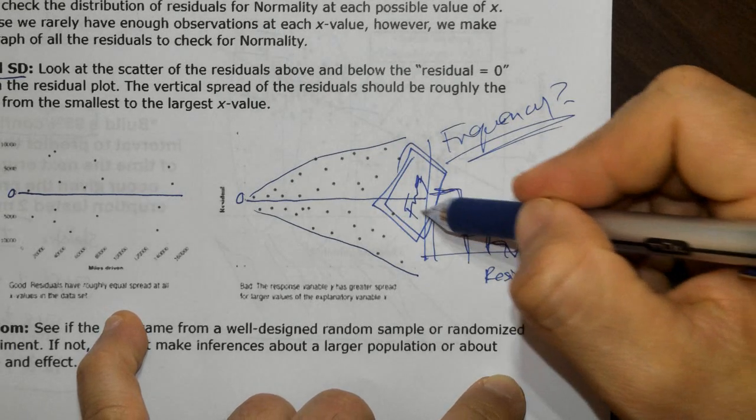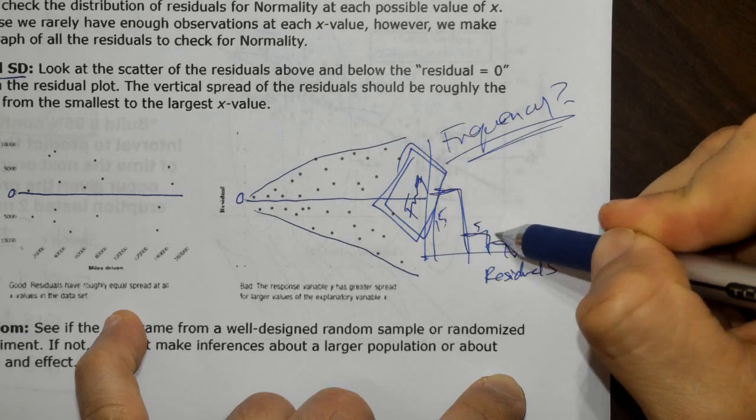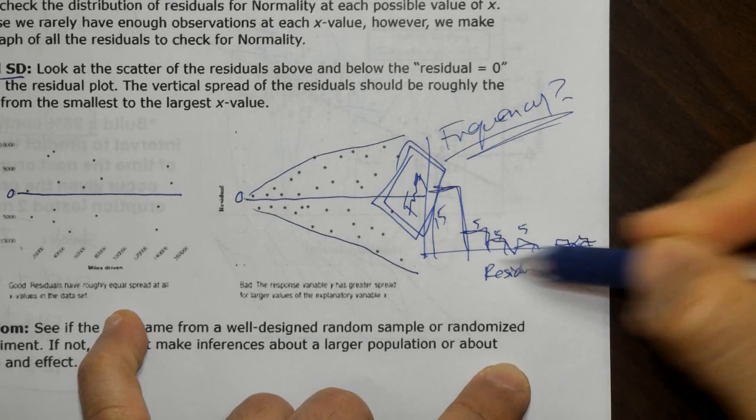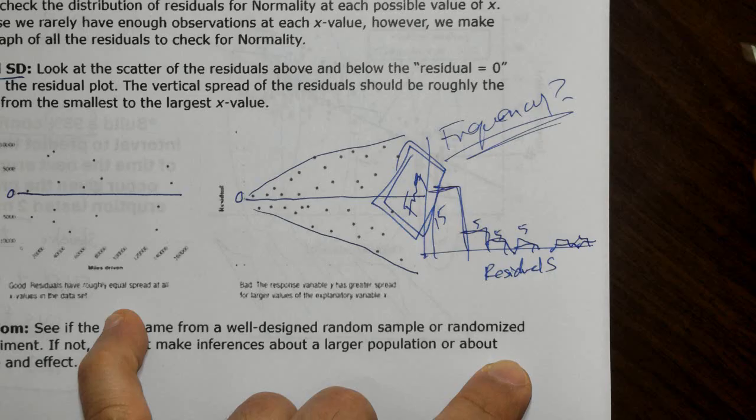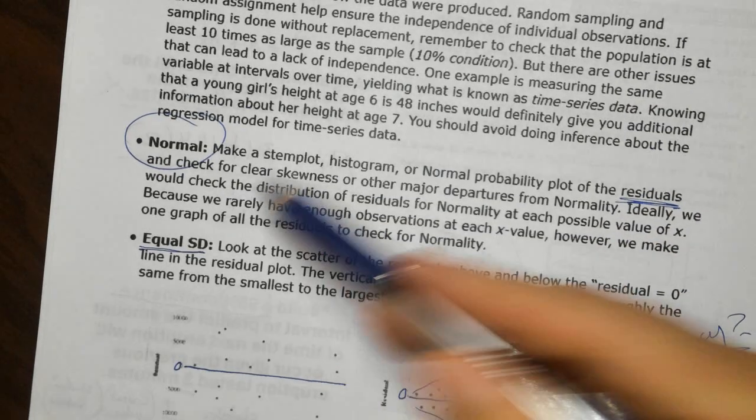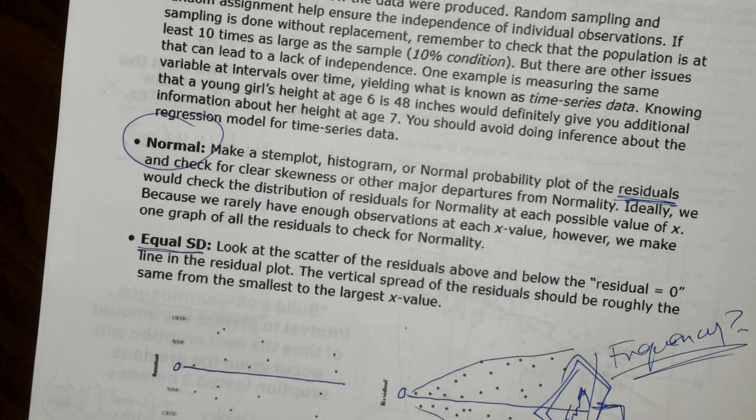So look at the bars. Maybe this bar is 15 and this one has like 5 plus 5. And you're like, you know what? Yeah, this is clearly a sample size of more than 30. So we can bypass that condition, using the central limit theorem and so on.